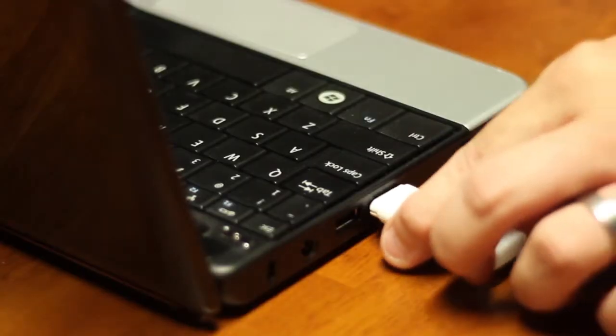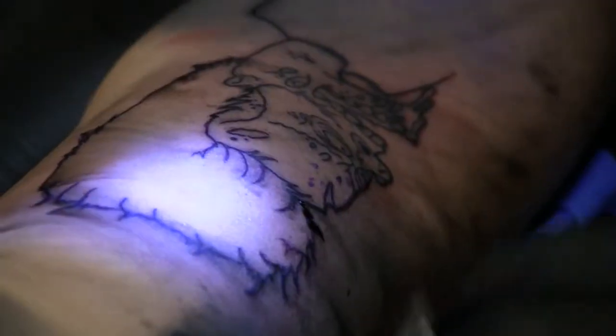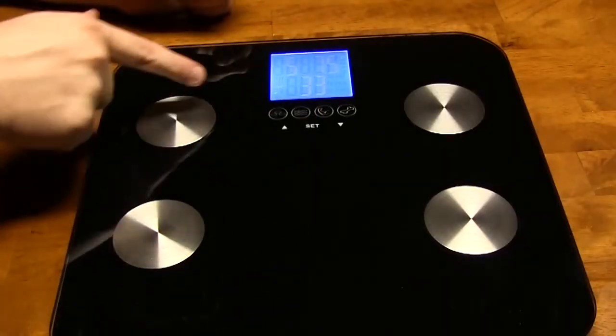On this episode of Geekly, we install Linux, get a tattoo, and I play with a scale.